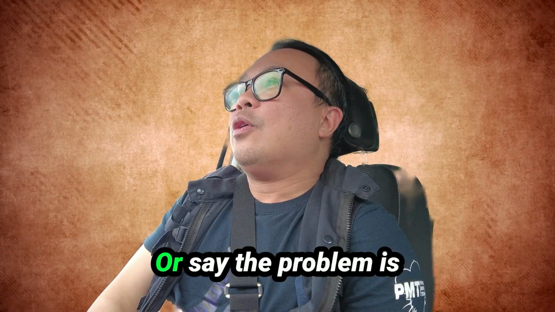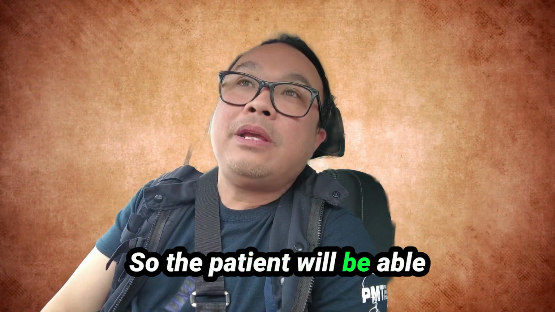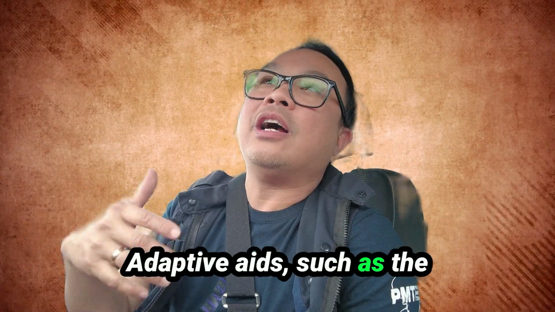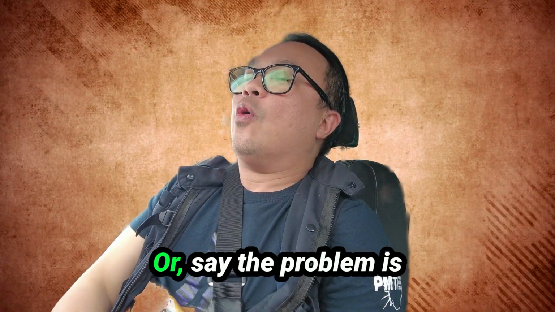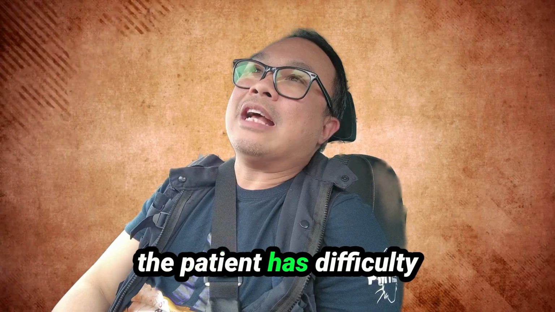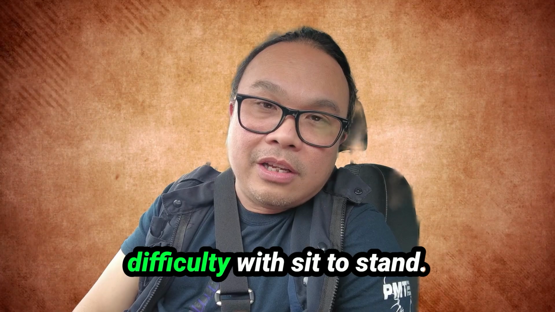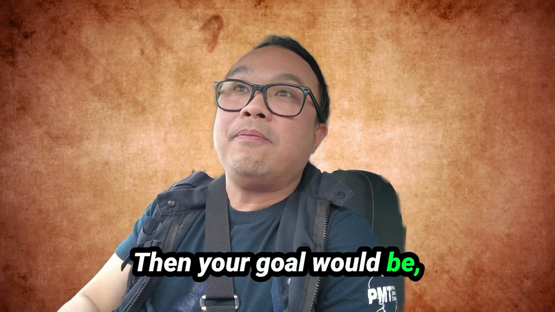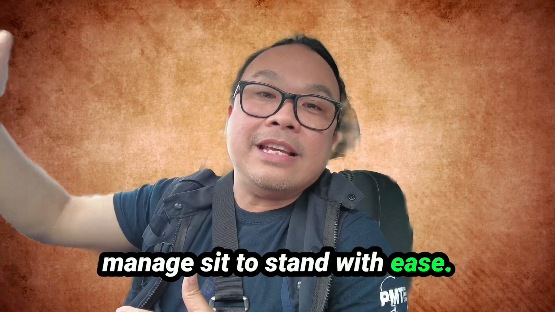Okay? Or say the problem is getting off the toilet. So the patient will be able to manage toilet transfers with the use of adaptive aids, such as the raised toilet seat, for example. Or say the patient has difficulty with sit to stand, then your goal would be the patient will be able to manage sit to stand with ease.